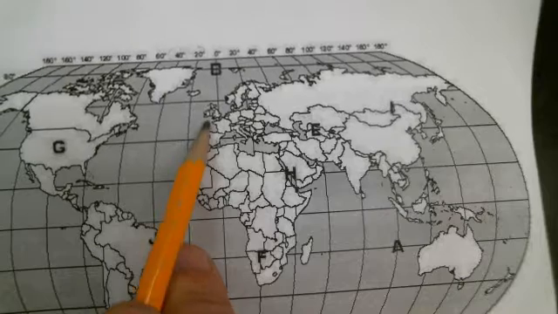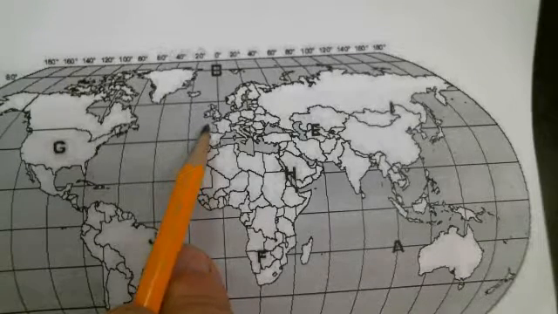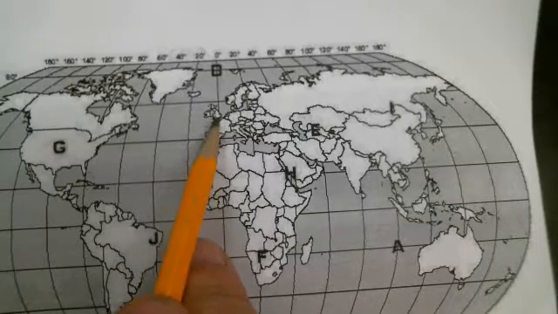The reason why they chose England is that the folks who made up this system lived there, and the main observatory of the time went through Greenwich, England.